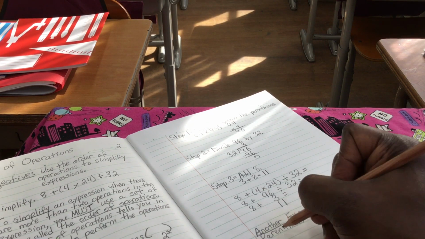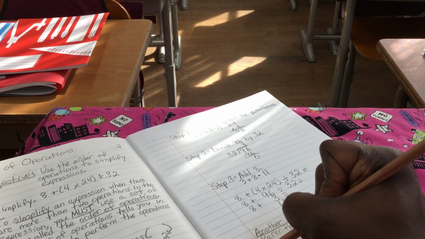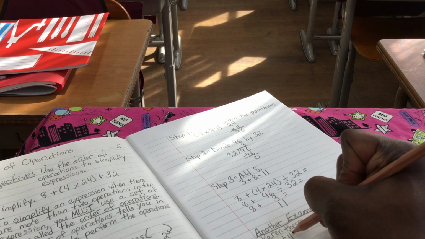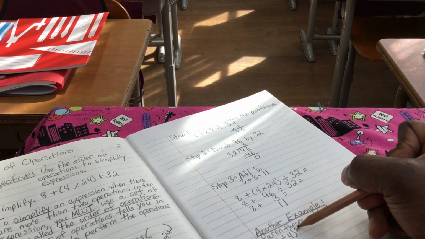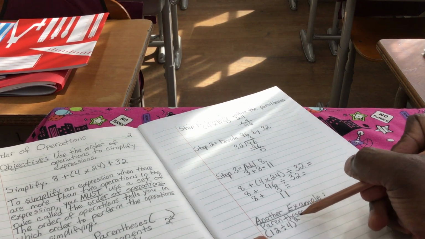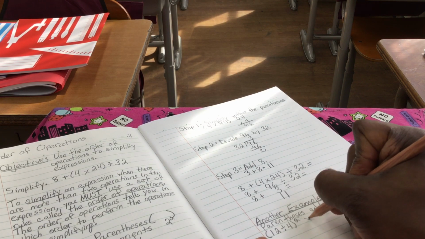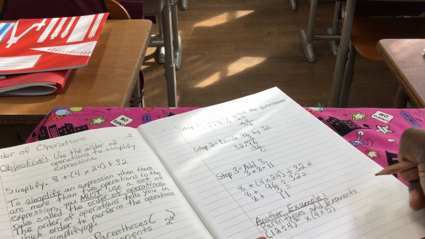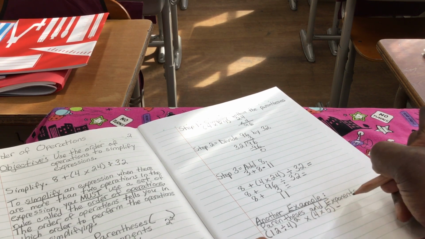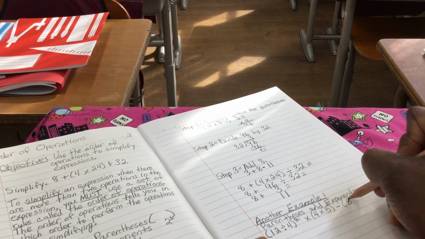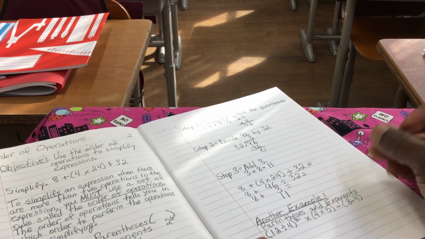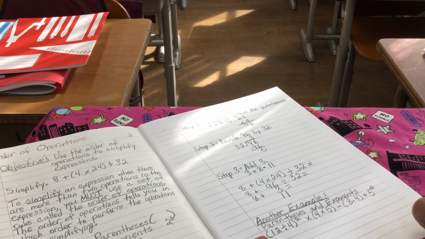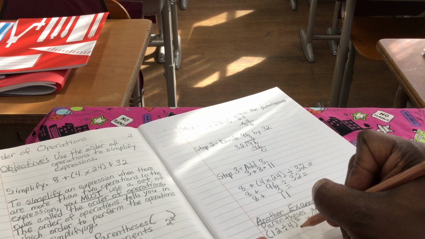Okay, so here's my question. I'm going to write in parentheses 12 divided by 4 squared. That's how we read that little number at the top. That little 2 we say squared. Times 4 times 5 in parentheses minus 8 minus 4 in parentheses plus 5 squared.